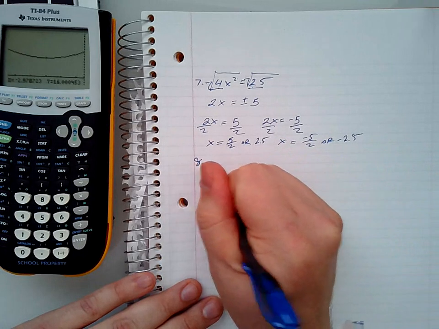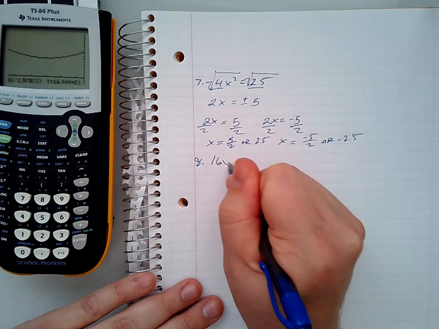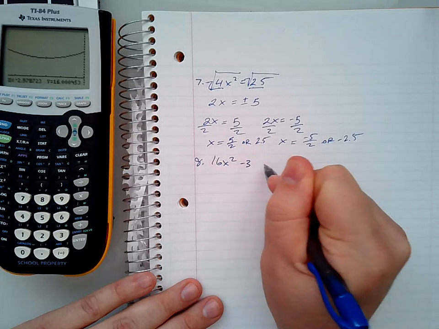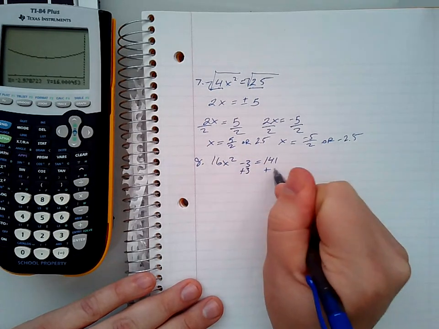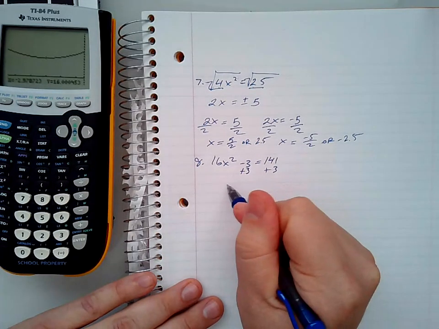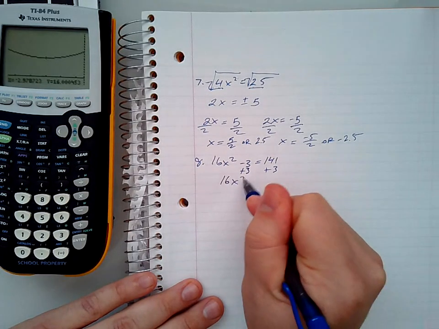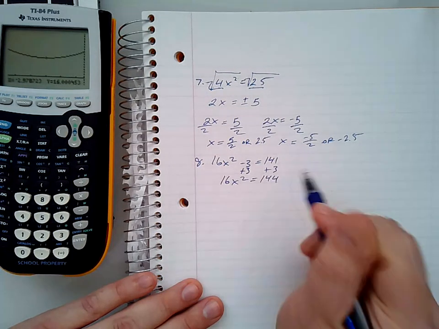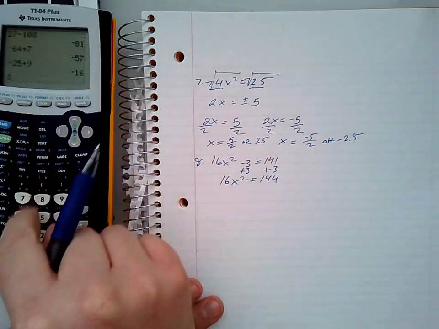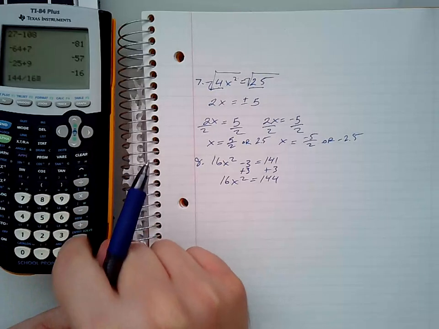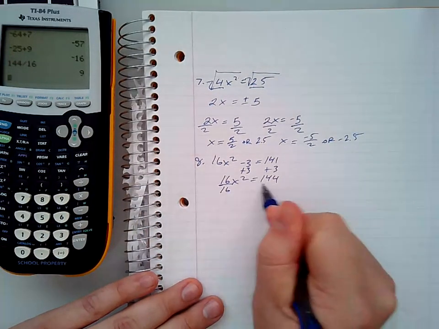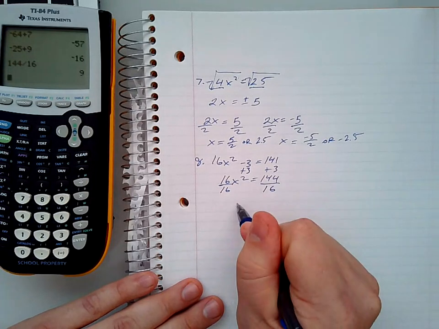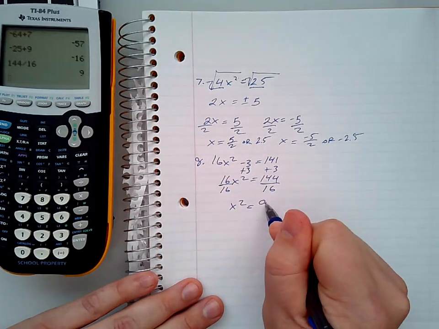Number 8 is very similar. We have 16x squared minus 3 is equal to 141. I'm going to add 3 to both sides. And I'm going to get 16x squared is equal to 144. Is 144 divisible by 16? It is. So I'm going to go ahead and divide this side by 16 and this side by 16. And I'm going to get x squared is equal to 9.